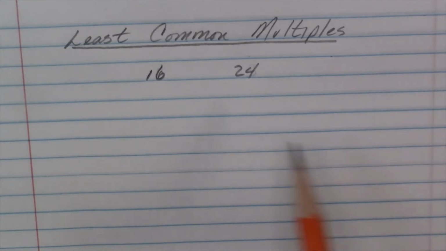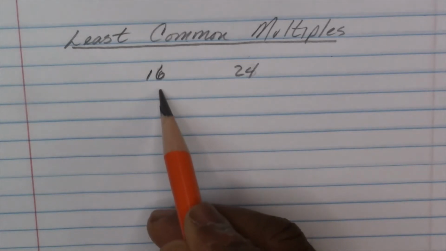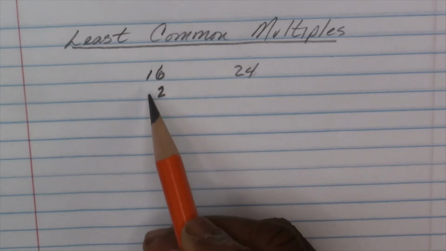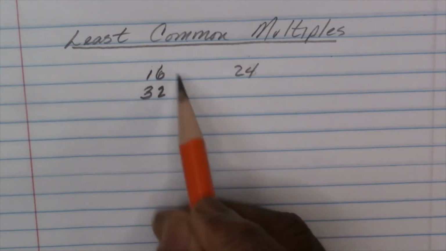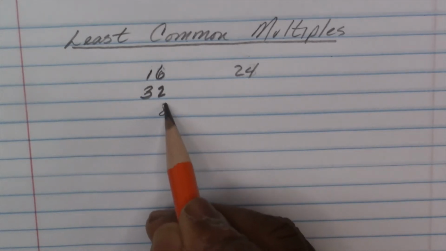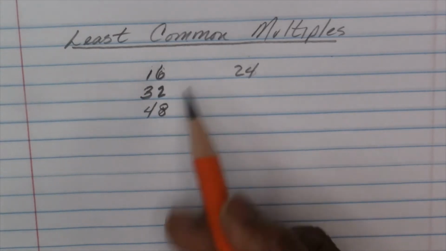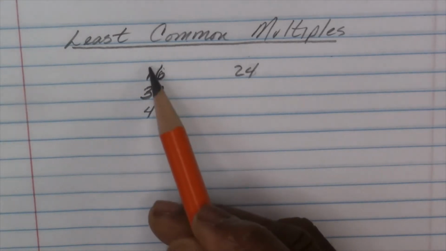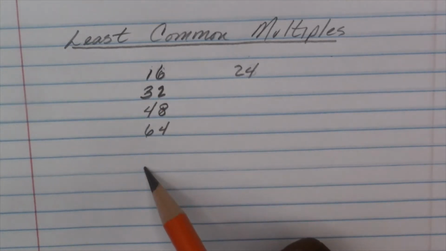So the multiples of 16 are 16, and we go 6 plus 6 is 12, carry the 1. 1 plus 1 is 2 plus 1 is 3. So 16 plus 16 is 32. 6 plus 2 is 8, and 1 plus 3 is 4, so 48. 6 plus 8 is 14, carry the 1. That's 2 plus 4, that's 6. And you see how skip counting works, okay?